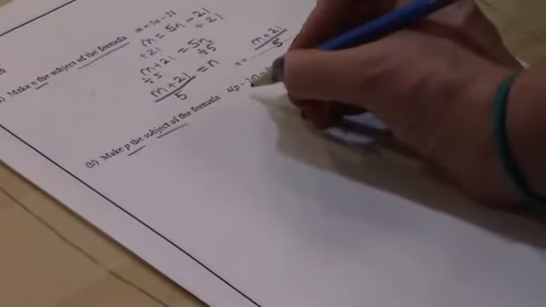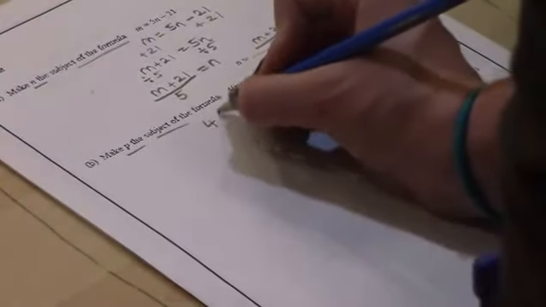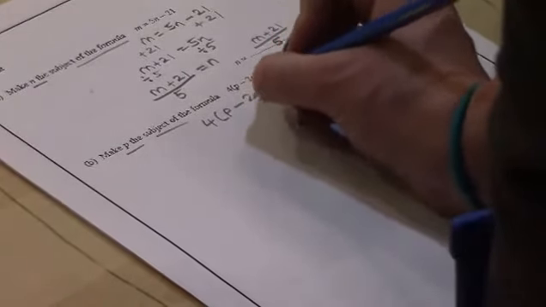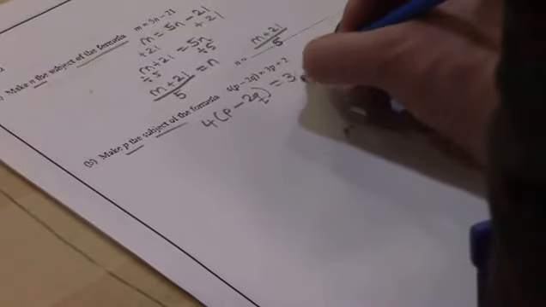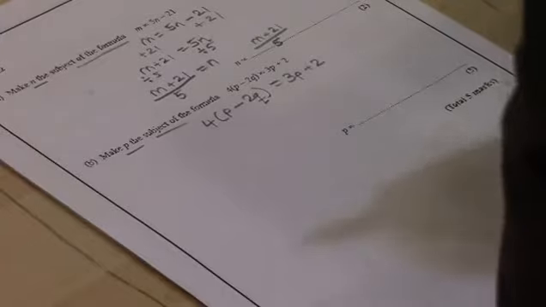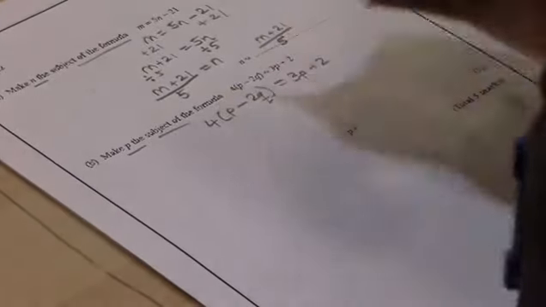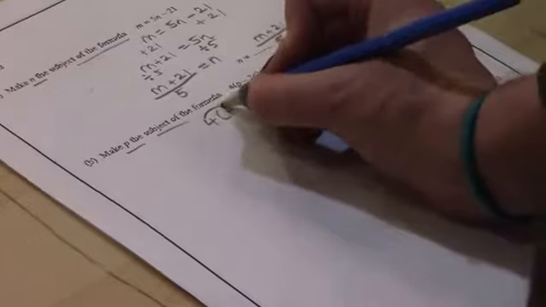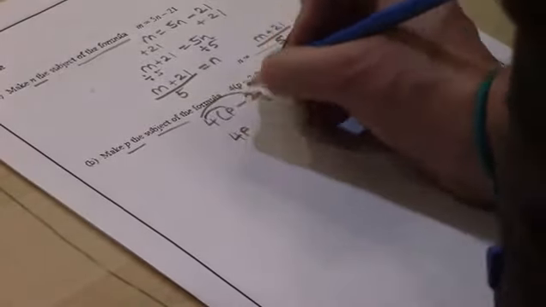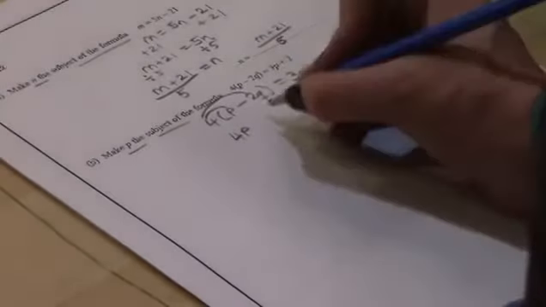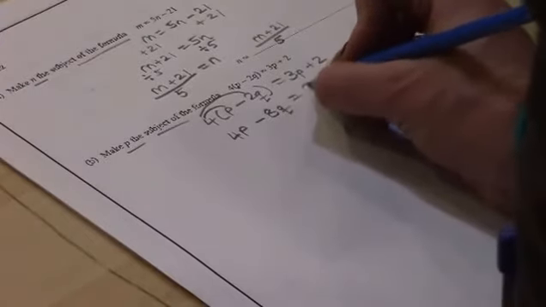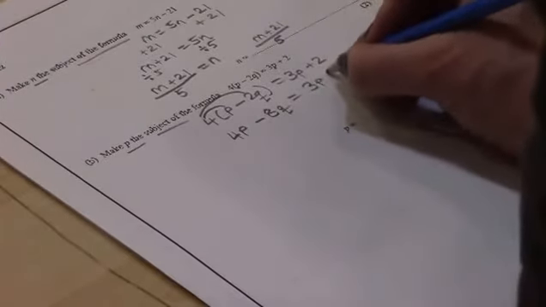Okay, so exactly the same as before. I'm just going to rewrite the formula so it's a bit bigger. So 4 on P minus 2Q is equal to 3P plus 2. Now the first thing I'm going to do is expand my bracket. So that means I need to multiply everything in this bracket by 4. So 4 times P is going to give me 4P. 4 times minus 2Q is going to give me minus 8Q. And I know that that is equal to 3P add 2.